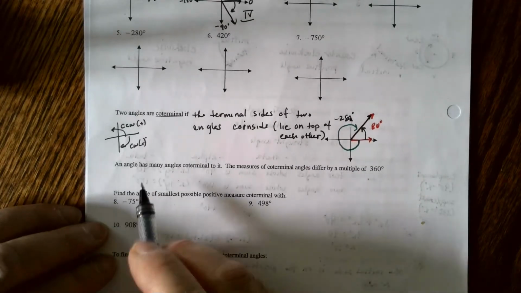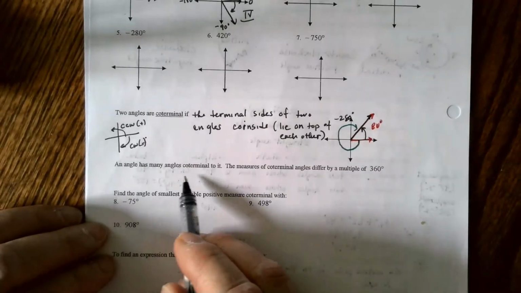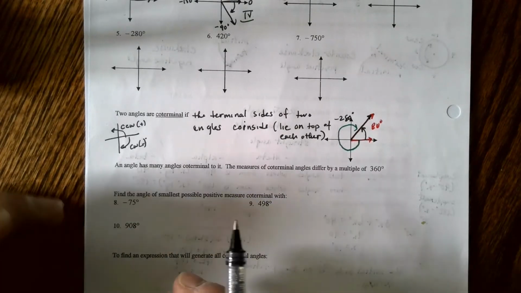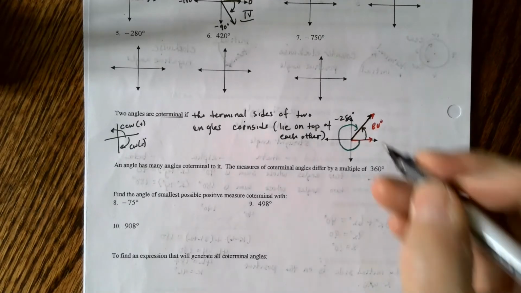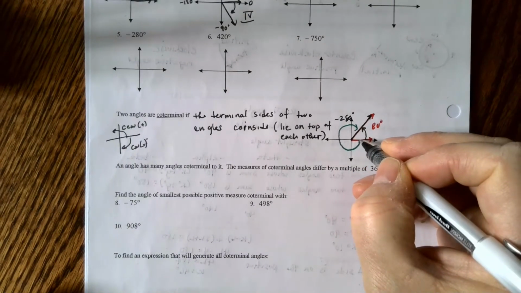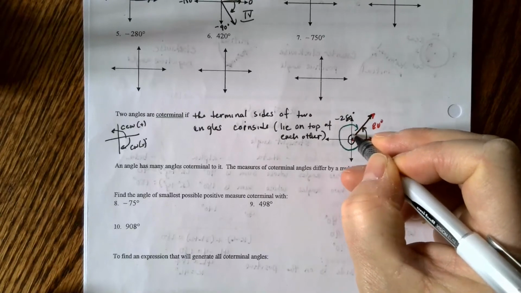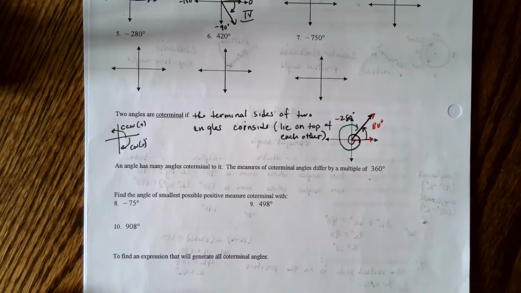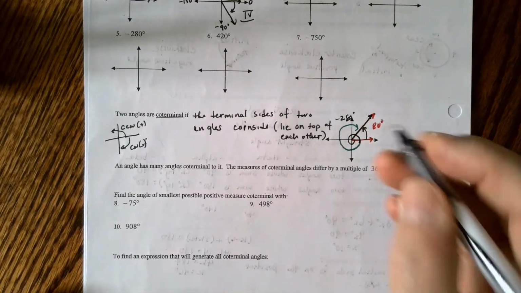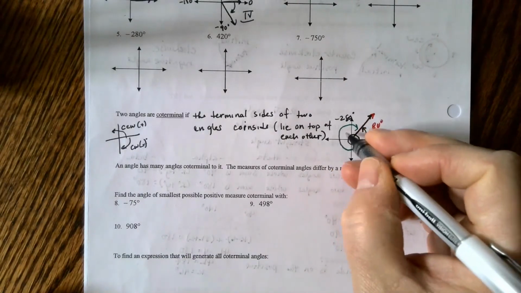So an angle has many angles coterminal to it, which means there's infinitely many angles that can be coterminal. And you can say, well, how can there be infinitely many? Because I could end up, for example, with an angle that rotates around 180 degrees, and that could be a negative 640 degree angle. And then I could also have a negative 1,000 degree angle, which means I could just do more and more rotations around this.